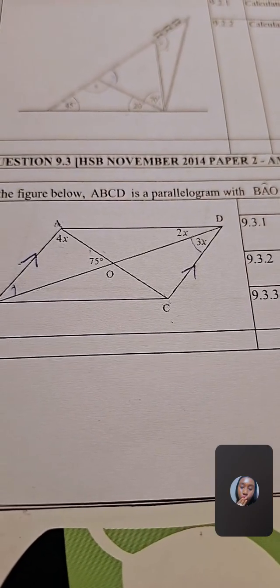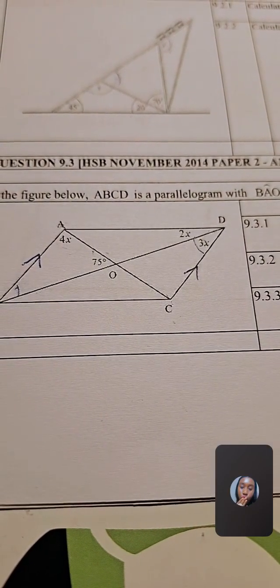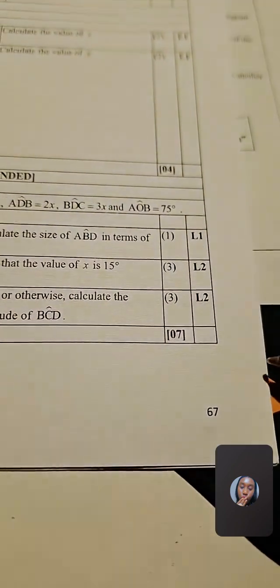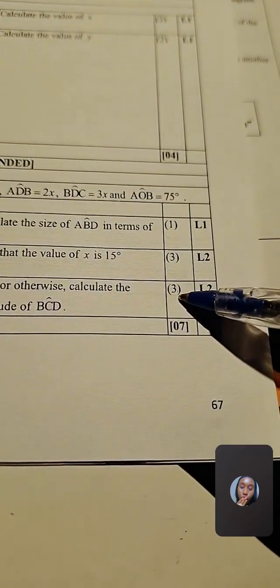Hi, hello, how are you? I'm good. I couldn't explain because the thing was too long. That's why I asked how many marks the question is. Because if you've identified that x is 15, then you can go back to the question. If x is 15, then angle D is 5x times 15. Then if you know angle D, you also know angle A because of corresponding angles.